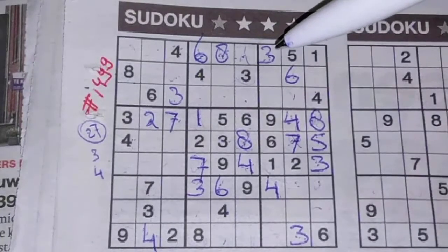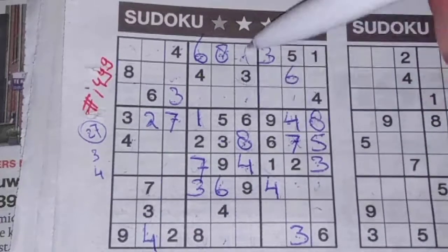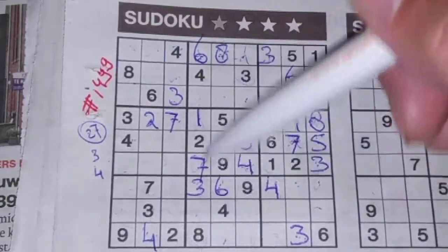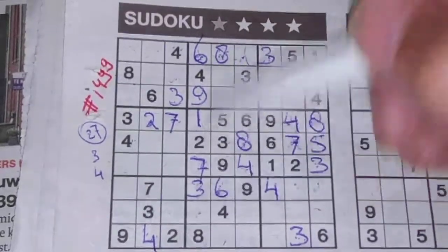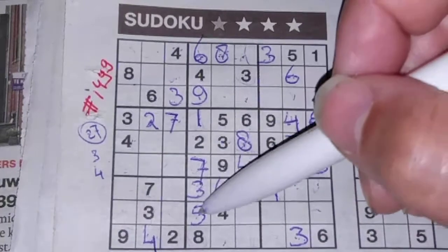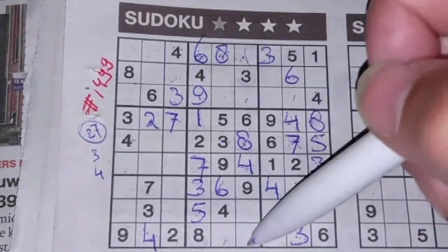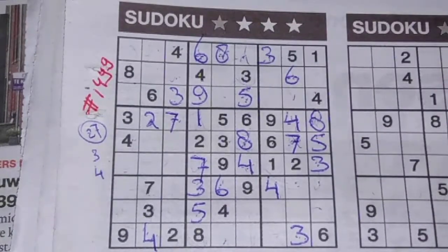How about the number 9 in this column, 9 in the middle column, so the column next. Only place for the 9 should be there. 1 number left in this column for the number 5. 5 in this column, 5 in the middle column, so the column next. The only place for the 5 should be there.